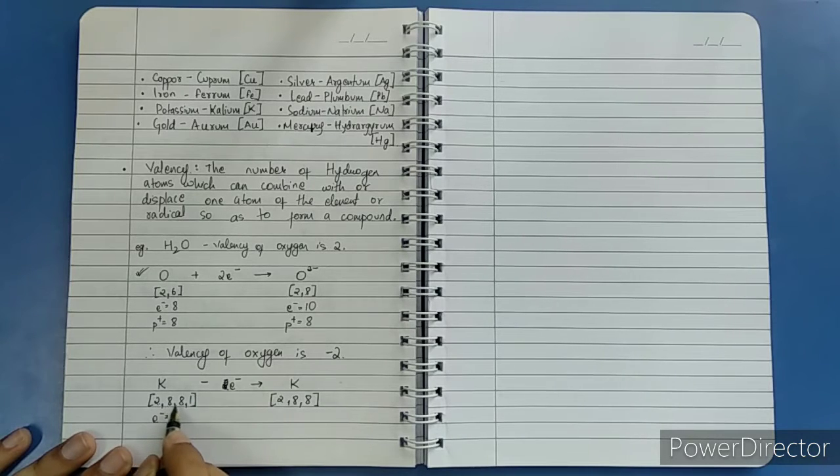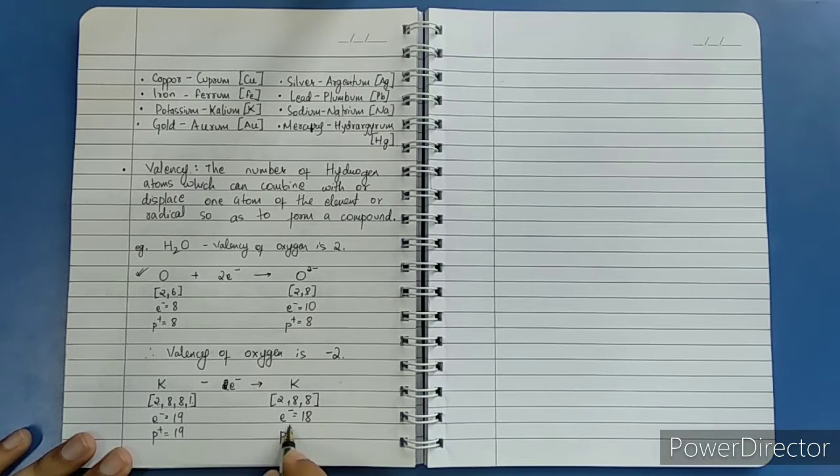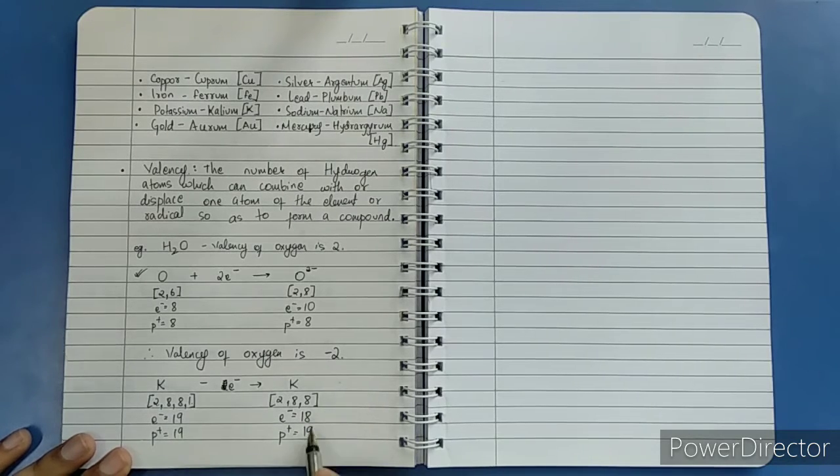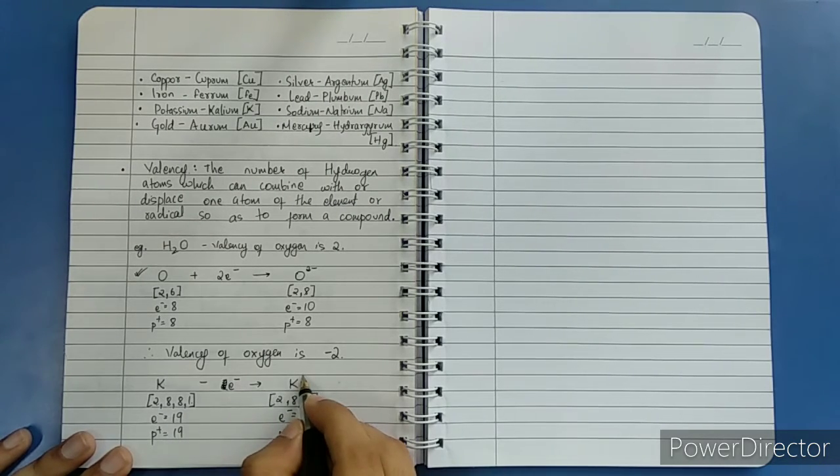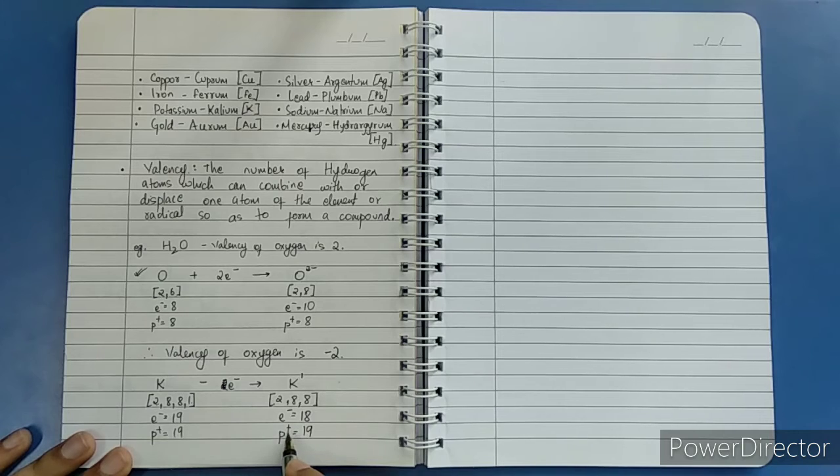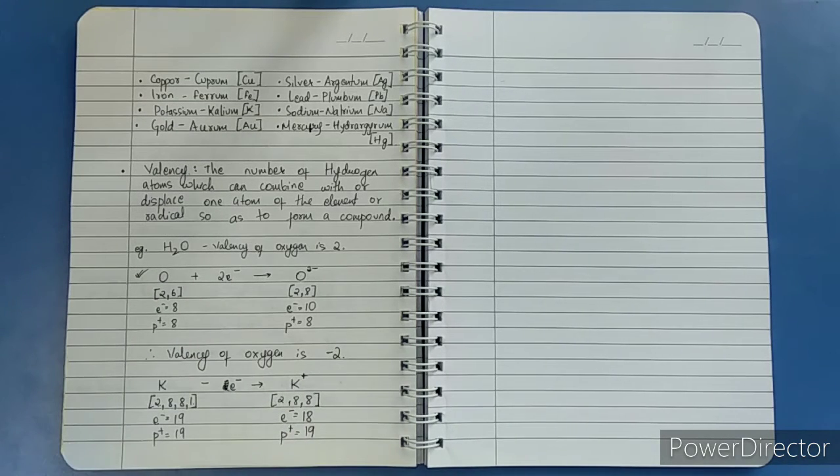Electrons 18. Protons 19. Electrons, one was lost, so becomes 18. Protons 19. So what is more? Protons are more by what number? 1. And protons are more, so positive sign. So we have K+ or K 1+.